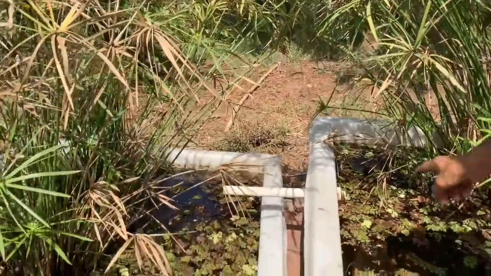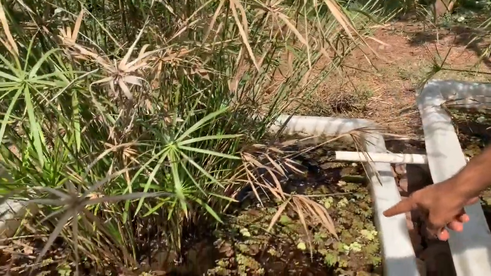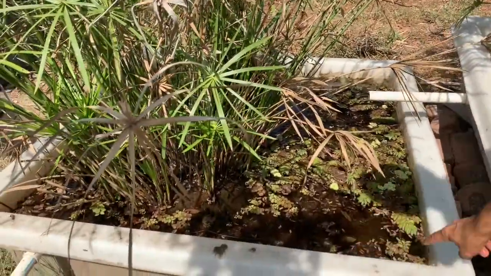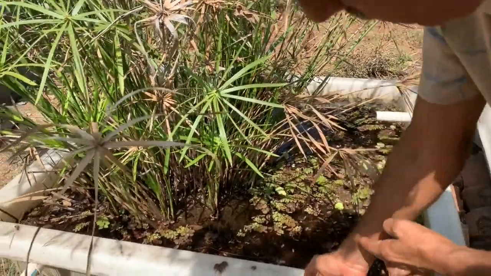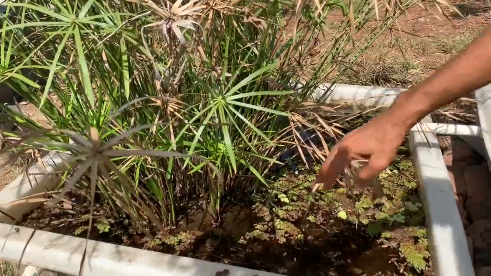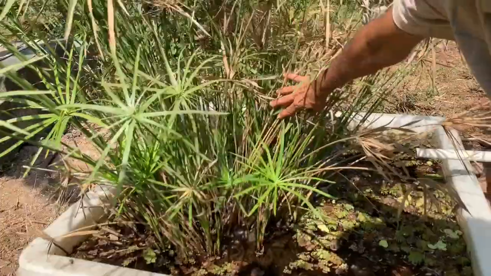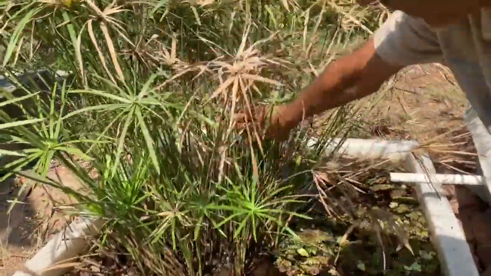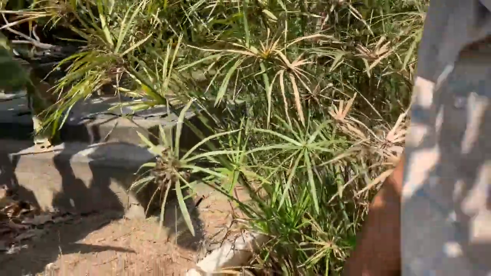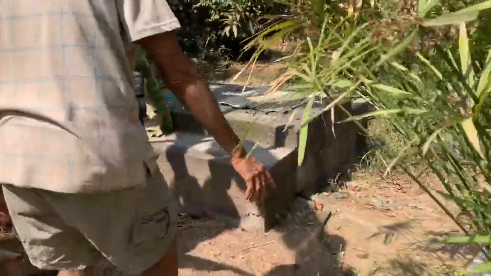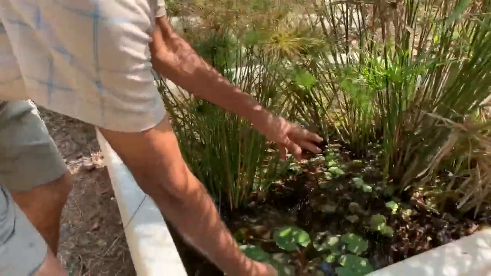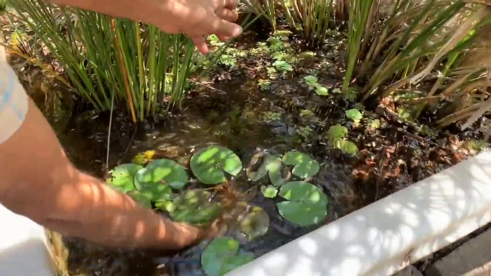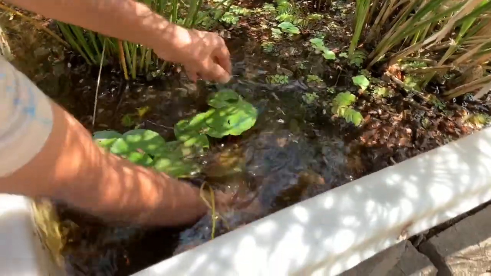From here, water is going into the third chamber, which is again a tub of 1.5 meter by 1.5 meter by 30 centimeter deep. And this is having plants like water umbrellas and also lotus. You can see the lilies, the water lilies. They are planted in small containers.